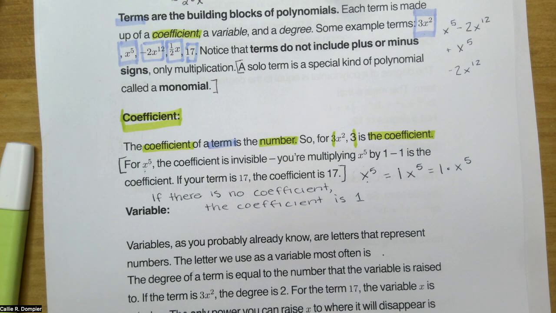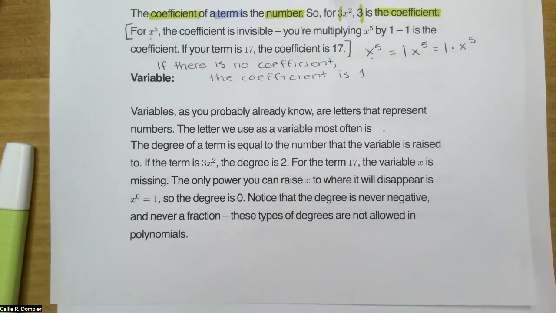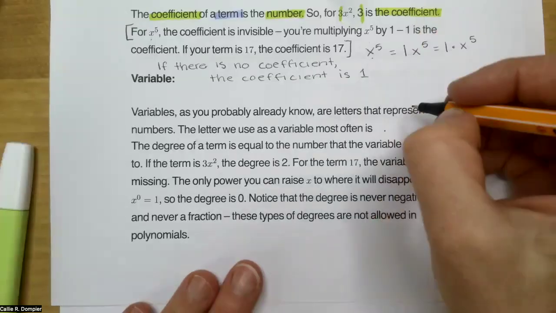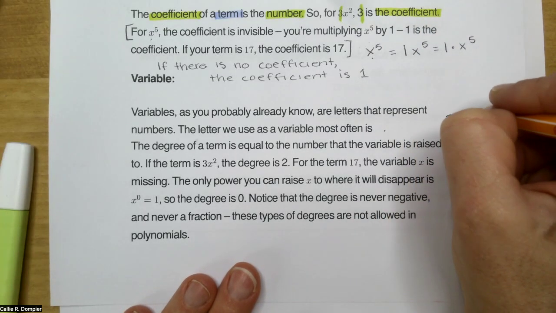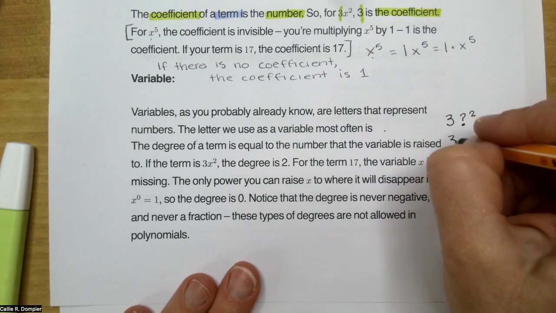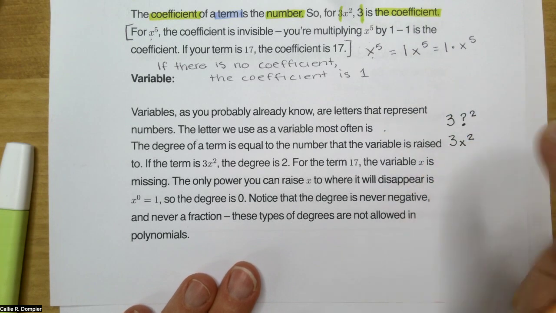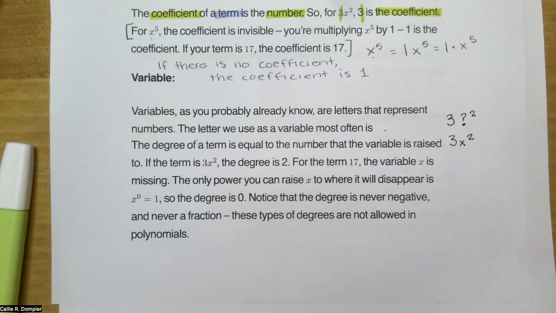Okay? Now, variable, this is going to be very important for our entire course. The variable is the letter that represents a number that we don't know. You're trying to solve for a number, you don't know what that number is, so you're not going to put in 3 question mark squared. You're going to say 3x squared. I don't know what that number is, so I'm going to put a letter in for a number. So variables are letters that represent numbers.